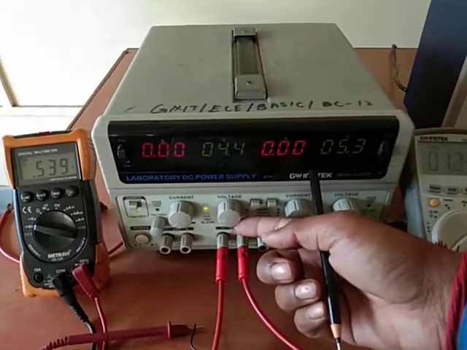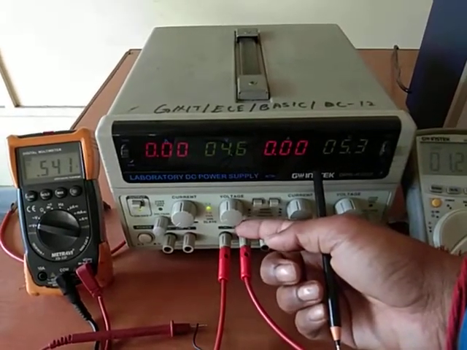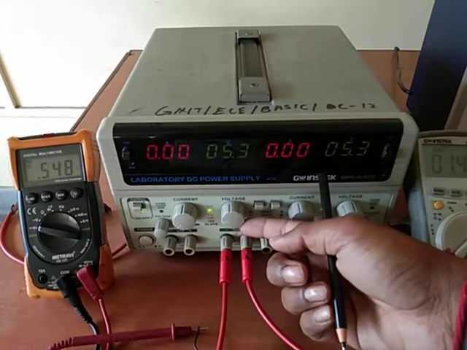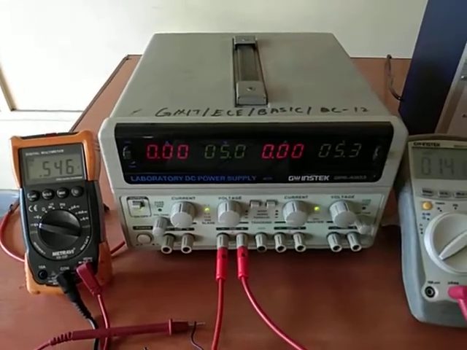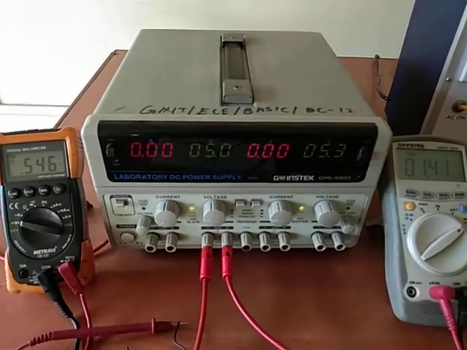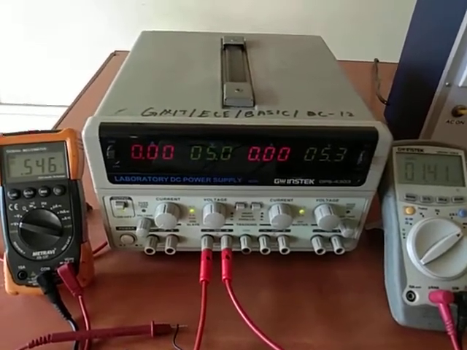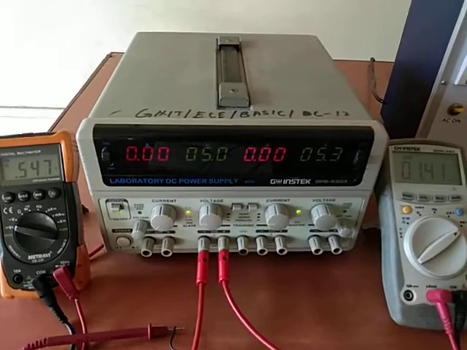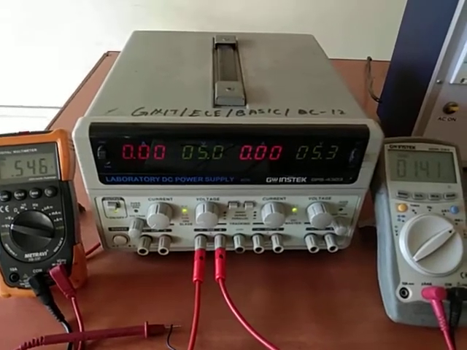Then 5 volt, input voltage is 5, VD is 0.546 and ID is 1.41.